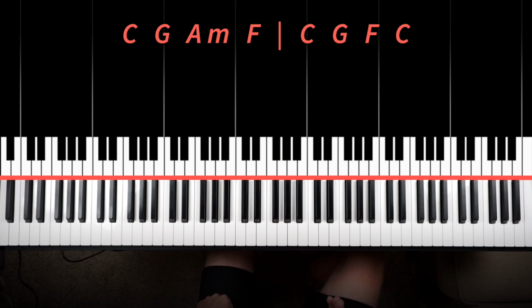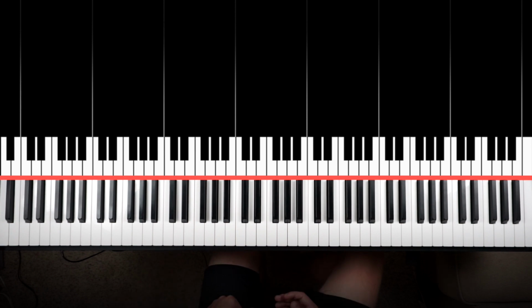And I apologize for my singing. So try to follow along with this chord progression and play this song. If you do, congratulations, you just played your first song on the piano.